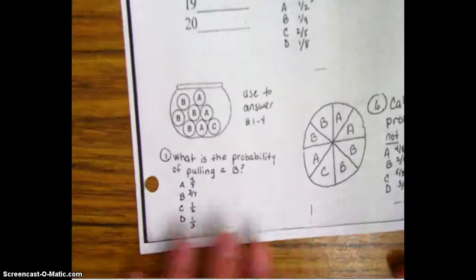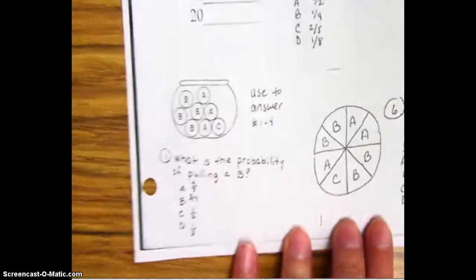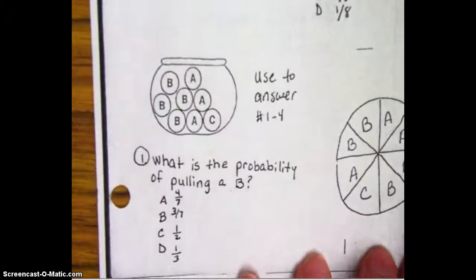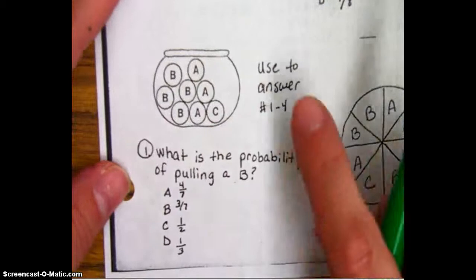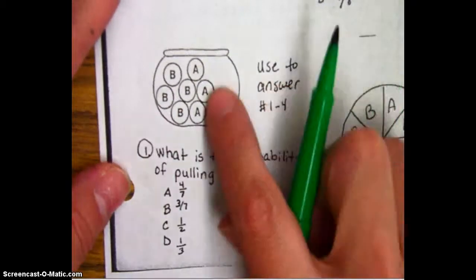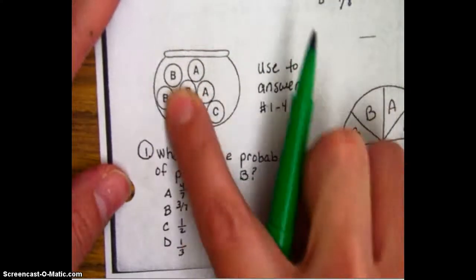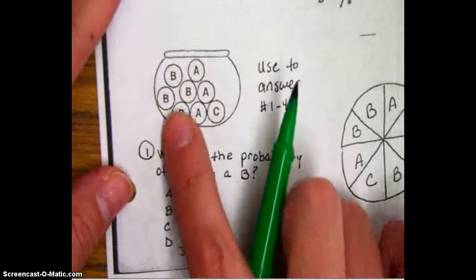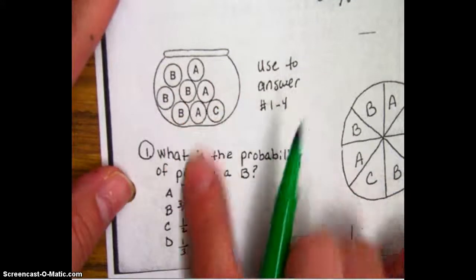And what you need to do is make sure that you try the problem first. After you do the problem, then you're more than welcome to check it. If you get the answer wrong, then you need to go ahead and fix it. Number 1 through 4 will be answered using this fishbowl right here. So in this fishbowl, you have letters A, B, and C.